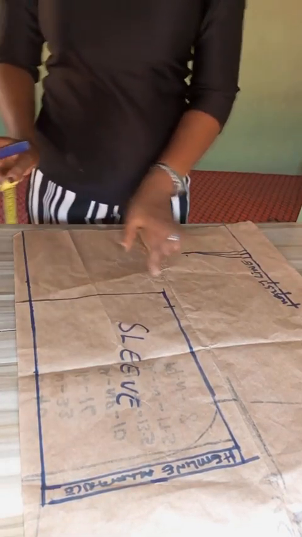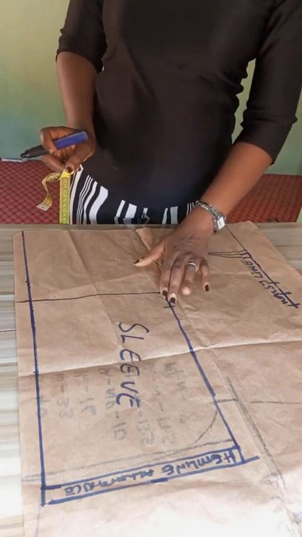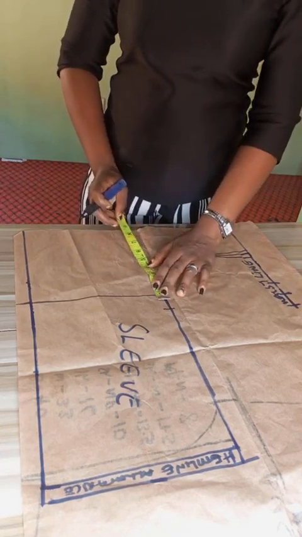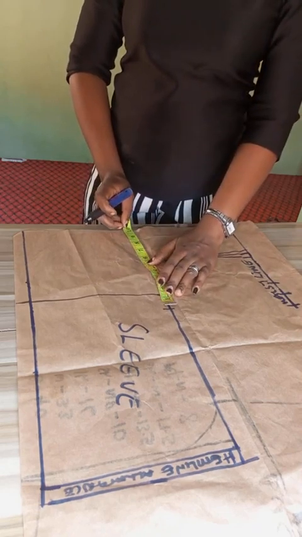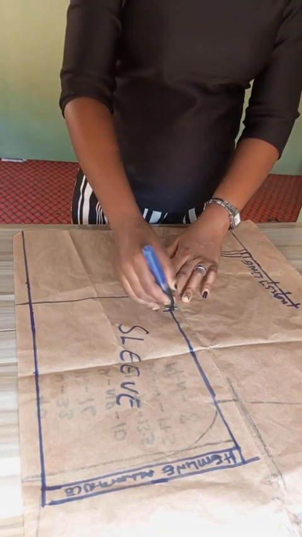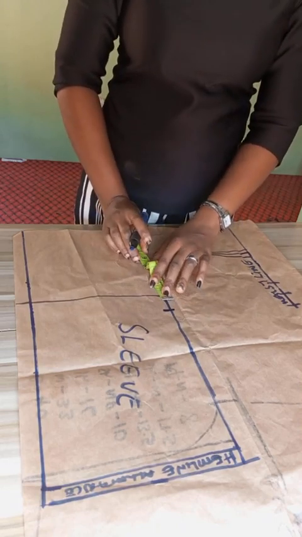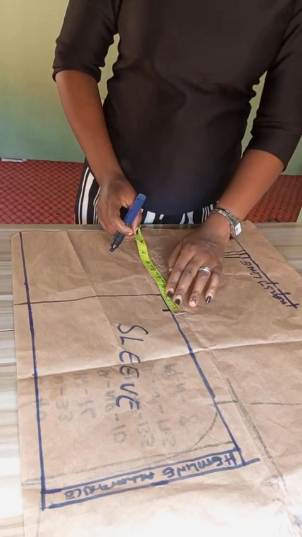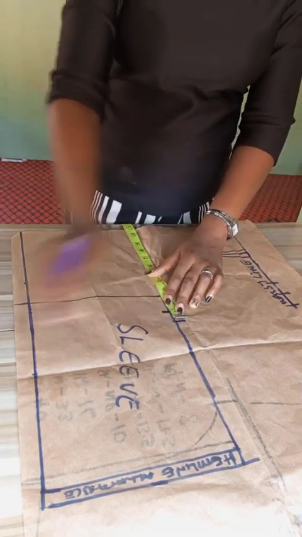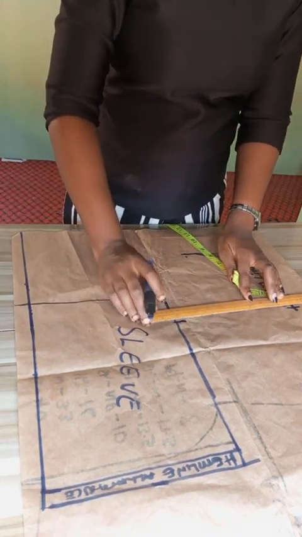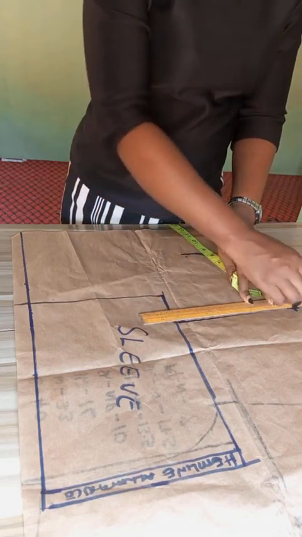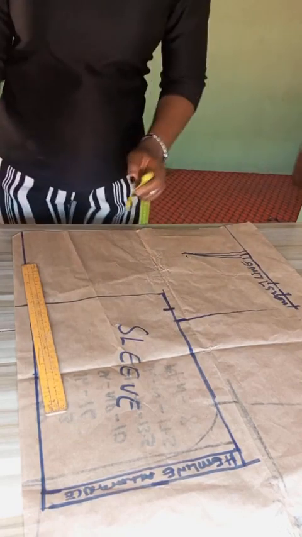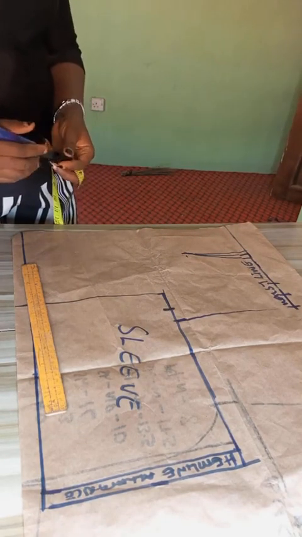So now, the next thing is that I want to input my bust measurement. Whatever you have for your bust circumference, divide it by 4. Mine is 40. Divided by 4, it gives me 10. Then I'm going to add the same seam allowance to it. Remember, I use 1 inch for the seam allowance, but at the waist area, I use 2 inches.